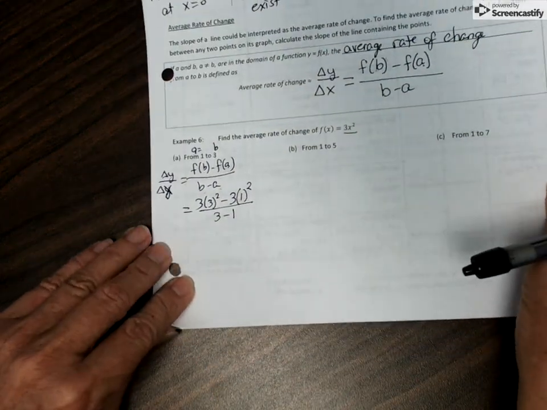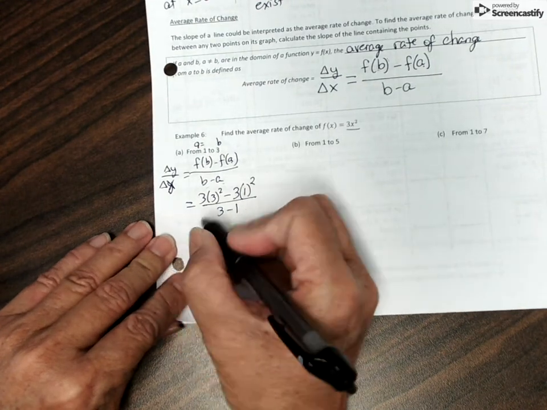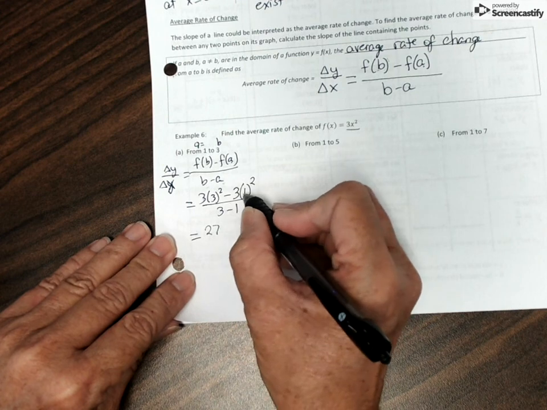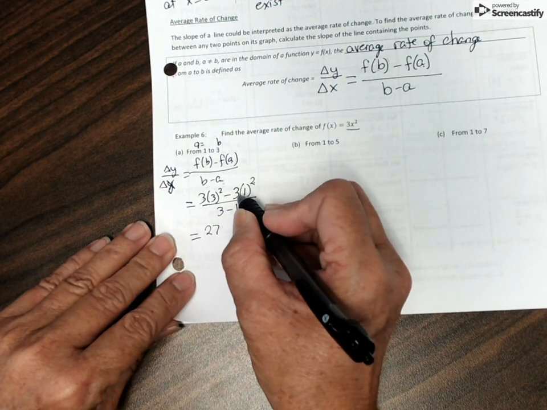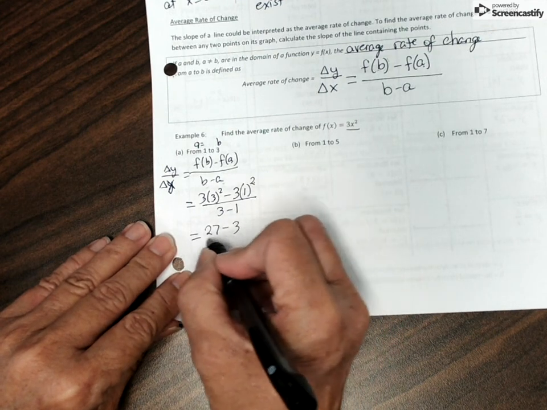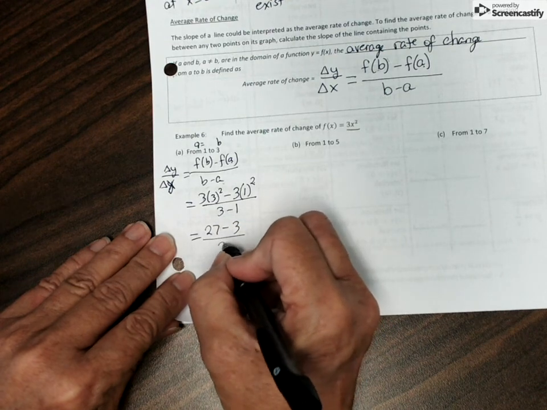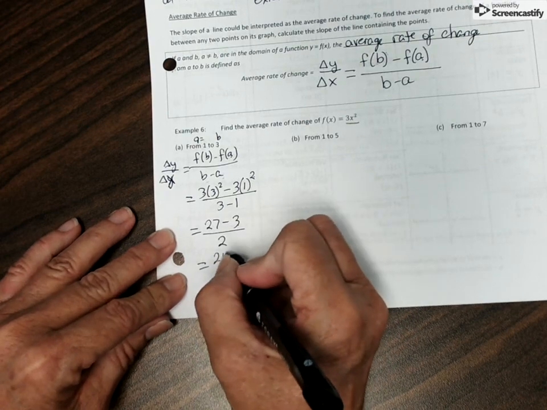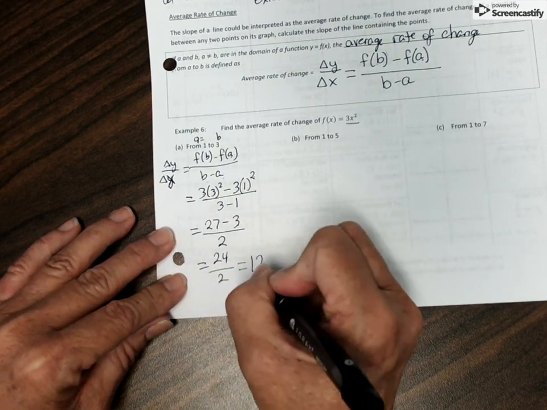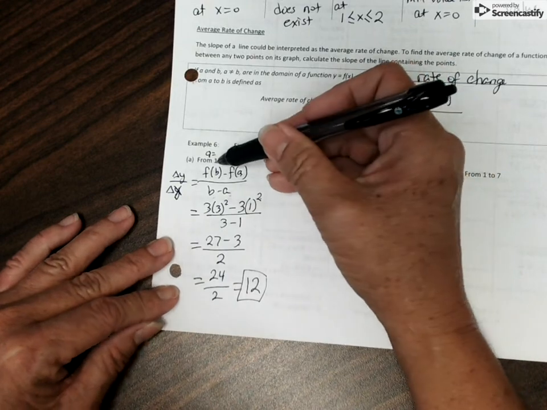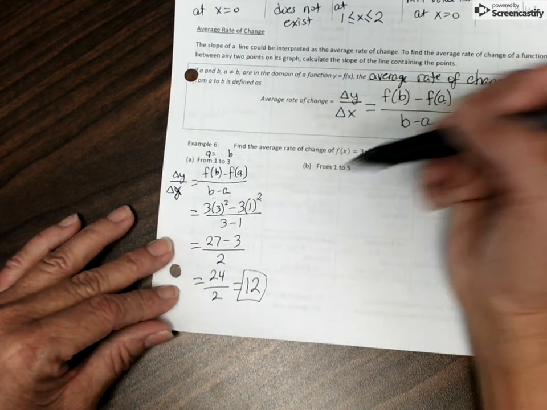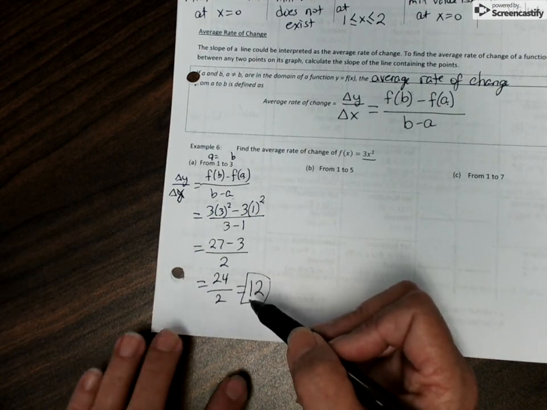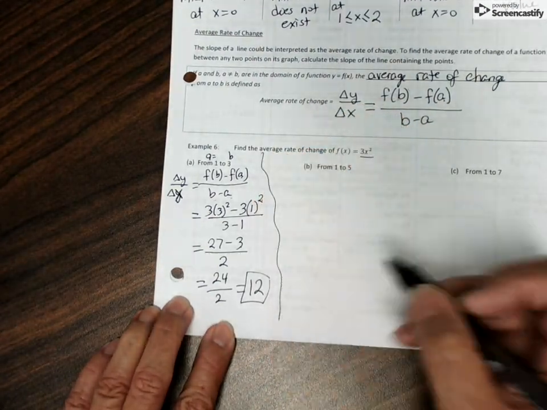Okay, now we just have to simplify it to get a number, which is our average rate of change. 3 squared is 9 times 3 is 27. 1 squared is 1 times 3 is 3. And 3 minus 1 is 2. So that gives us 27 minus 3 is 24 over 2. So my average rate of change from 1 to 3 is 12. That's not the average rate of change for the whole function. This is where it's different than calculating the slope of a line.